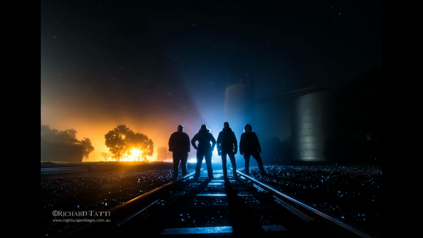Once again, this is framed up as a central composition, and you can see there's a dark outline of the silos in the background. They are important, I guess, in one way to help set the scene, but they're not the main point of interest because I want the main point of interest to be the people. But you know what else is a point of interest in this image?